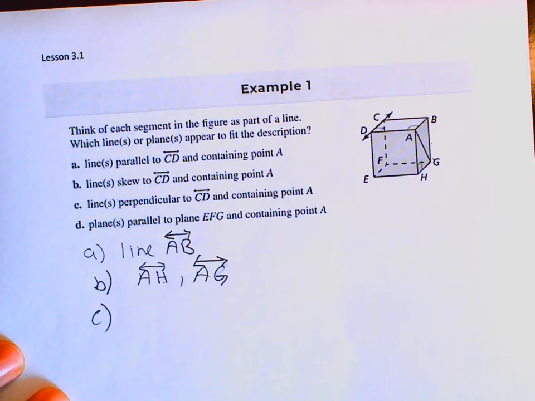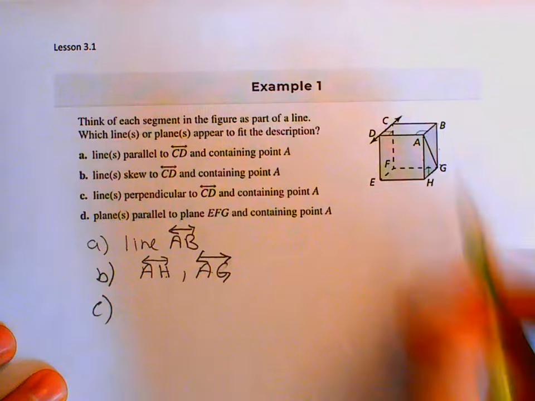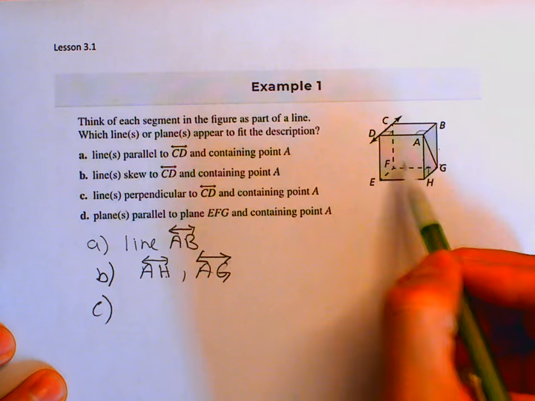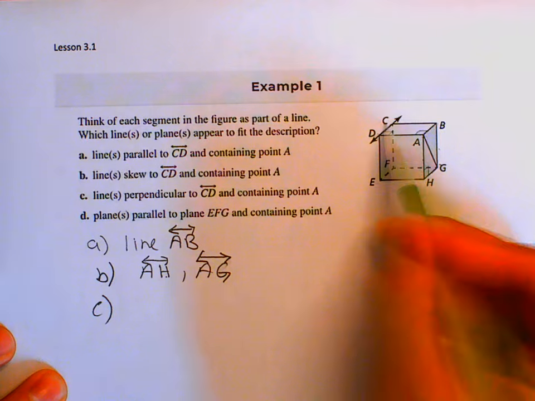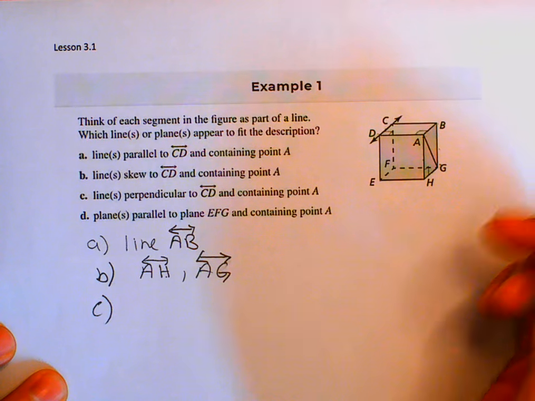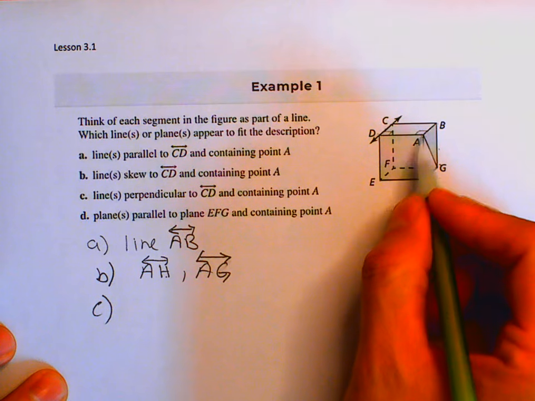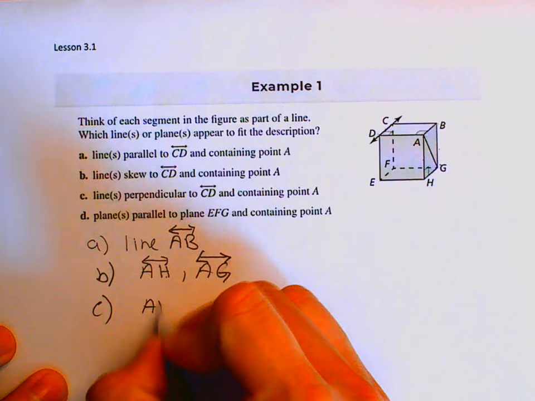All right, which lines are perpendicular to CD and containing point A? Now there are a total of 4 lines that are perpendicular to CD. That would be ED, FC, AD, and BC. Those are all perpendicular to CD, but the only one containing A happens to be line AD.